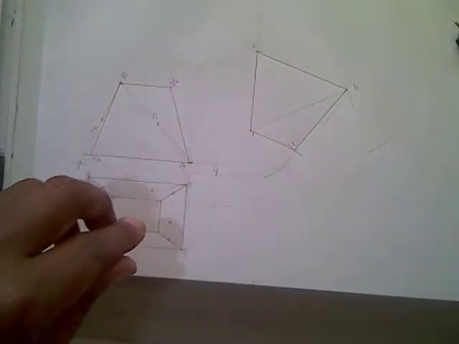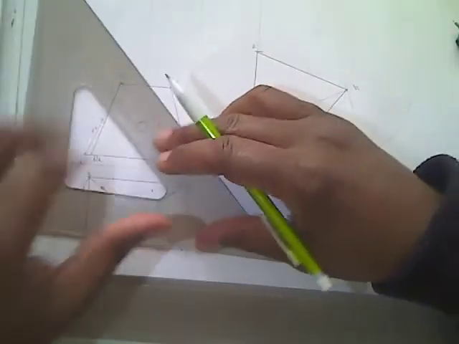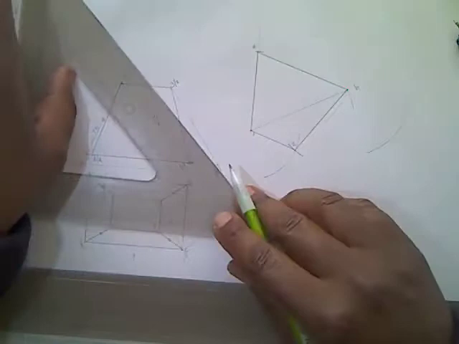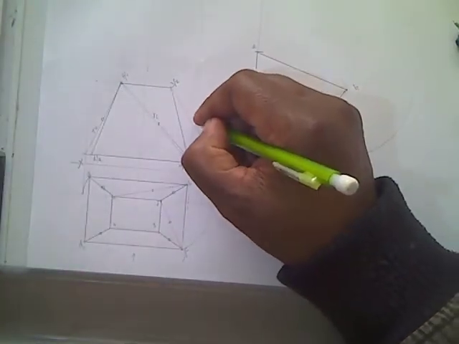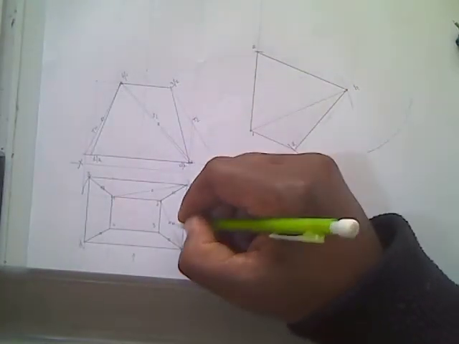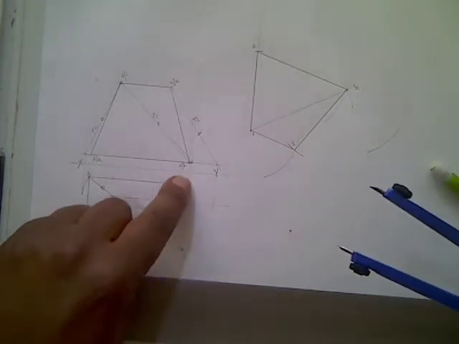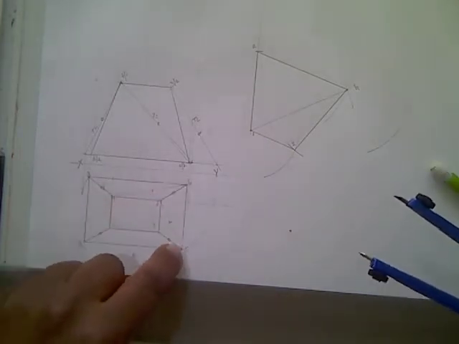2C. That is the true length of 2C. This is the true length of this line. That is the true length of that line. Now, from 2 to C, this triangle B2C.